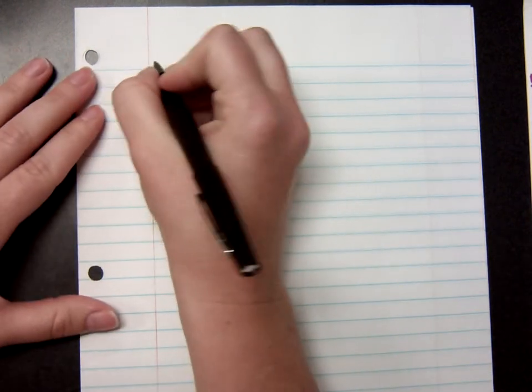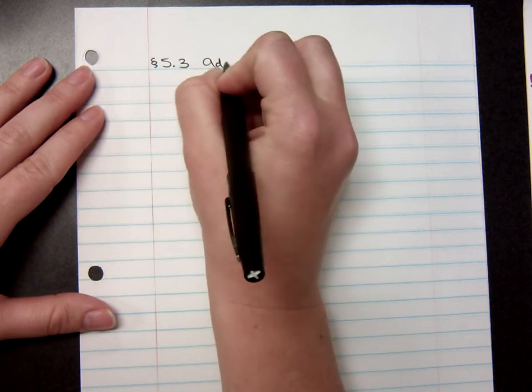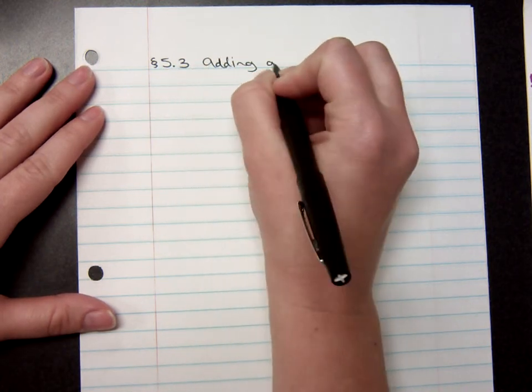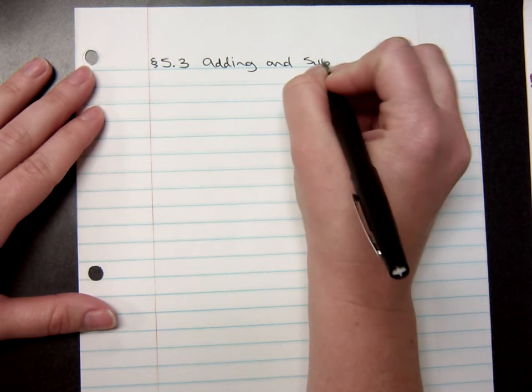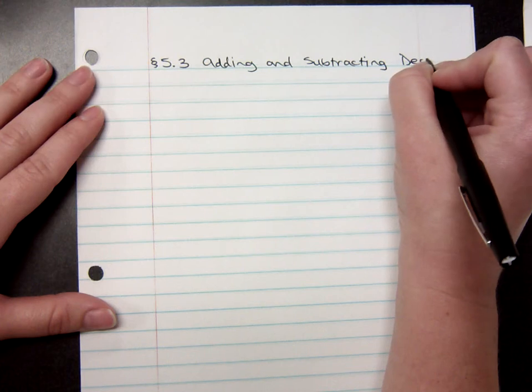These are the notes for section 5.3 on adding and subtracting decimals.